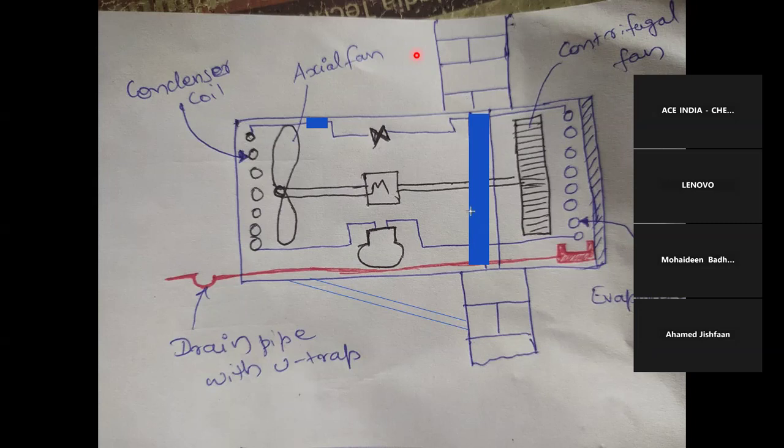Then at the same time, you can see some kind of hatched ends on the front side. This is meant to be the air filter. Okay. Then on the other hand, you can see something named M, isn't it? M stands for motor. So a small motor is connected to fans at both ends. At the evaporator side, these fans are called centrifugal fans, whereas on the condenser side, it is called an axial fan.